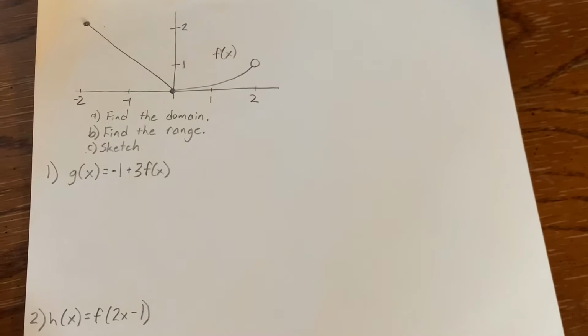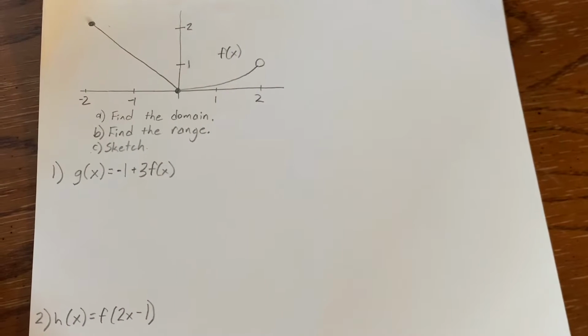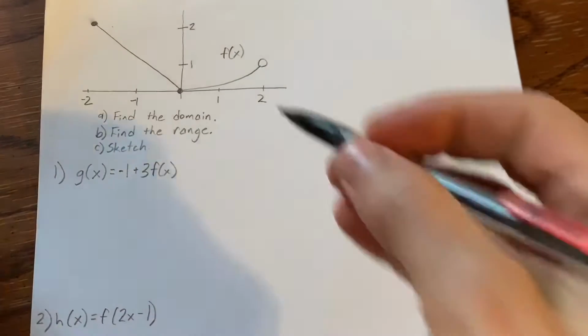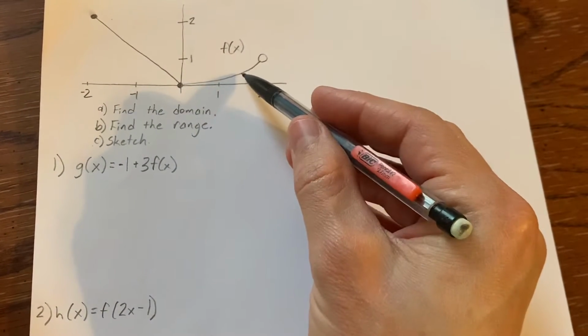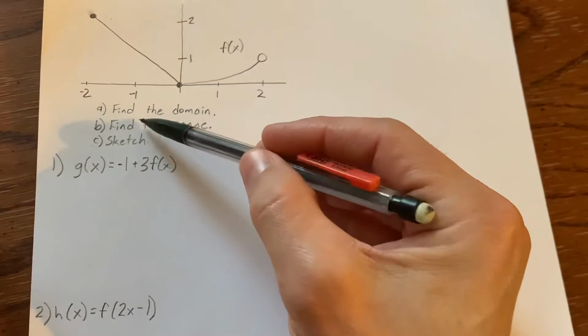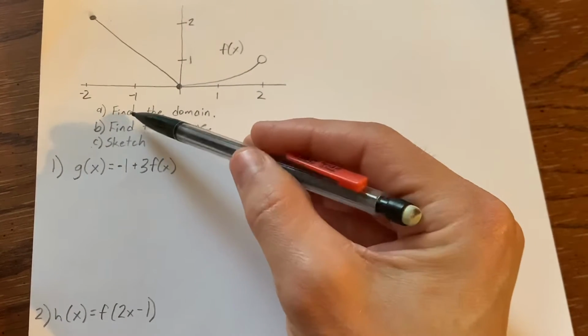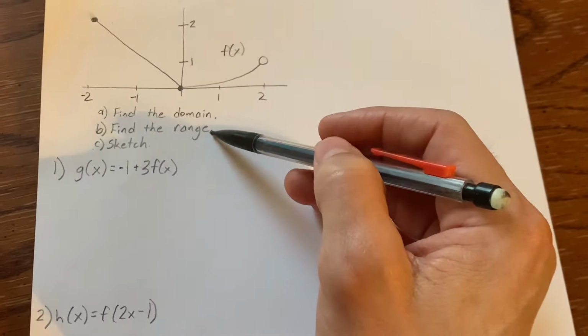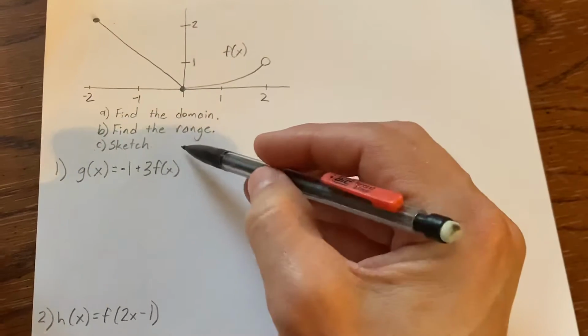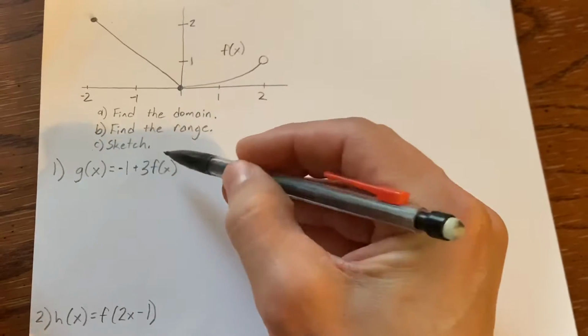Here's a few transformation of functions problems. So let's just say I have the graph here of a function f of x. And I'm going to tackle three parts of three different problems that ask me to find the domain in part A, find the range in part B, and then sketch the graph in part C.